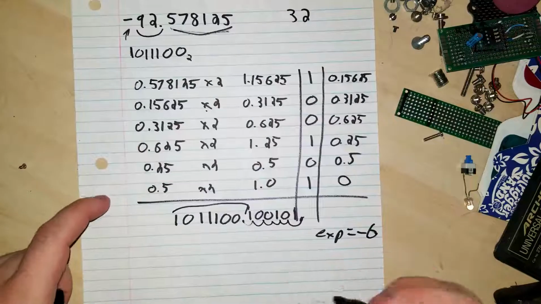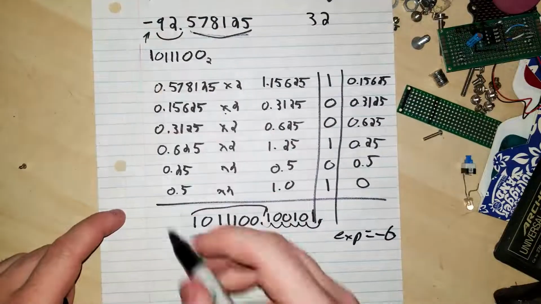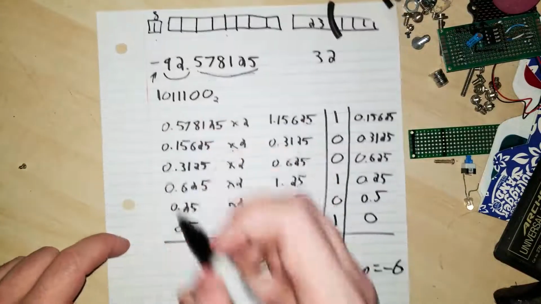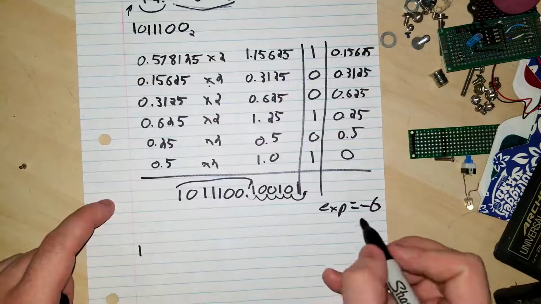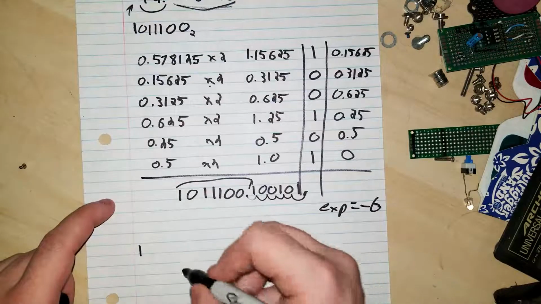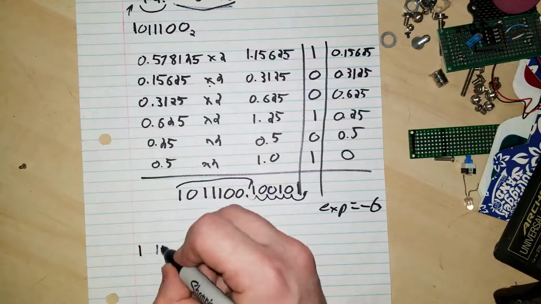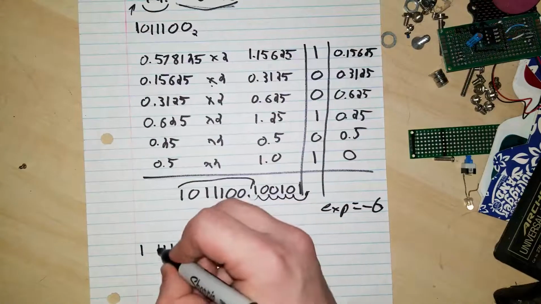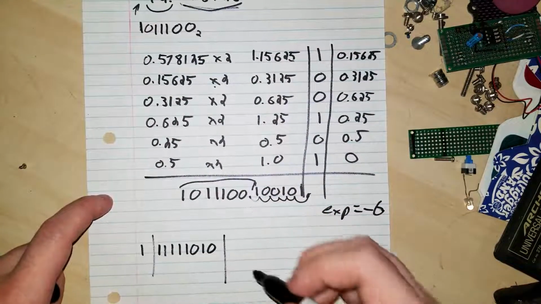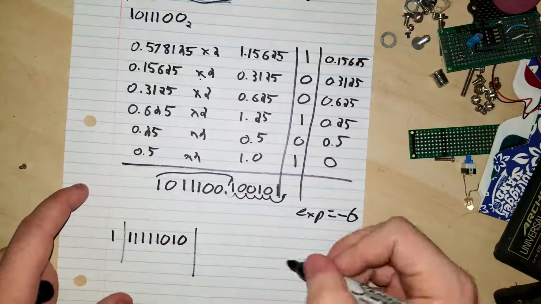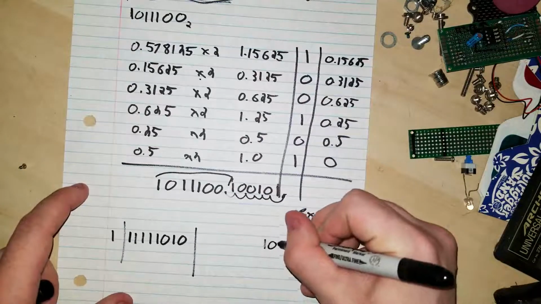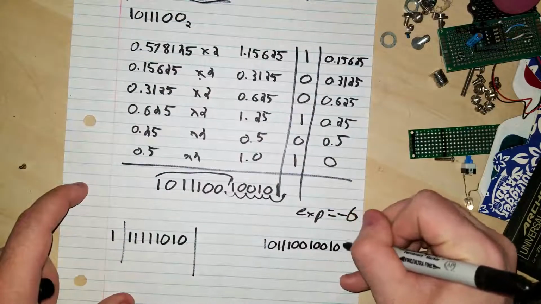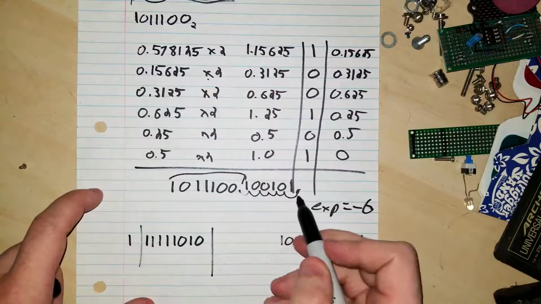So what you get as the final result is the sign is just 1, since it started off as a negative number. The exponent is the two's complement of -6, which is 1, 1, 1, 1, 1, 0, 1, 0. And then you have the mantissa, which I'm not going to write out entirely, but it's going to be 1011100100101, which is this number with the decimal point moved over here.